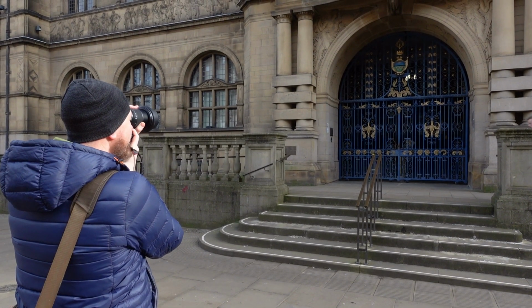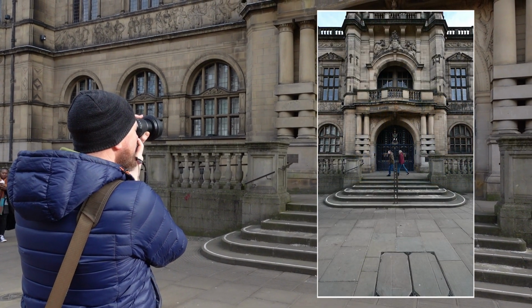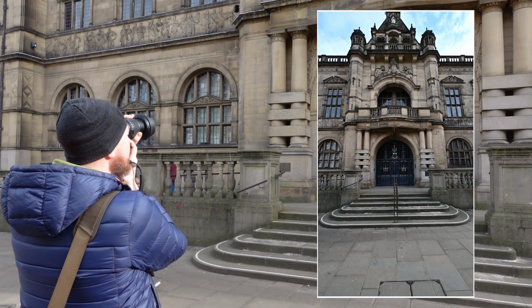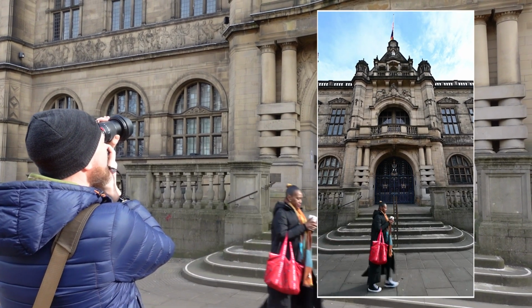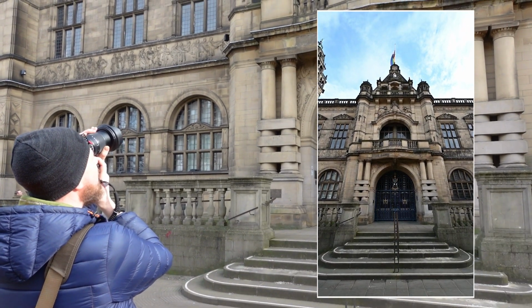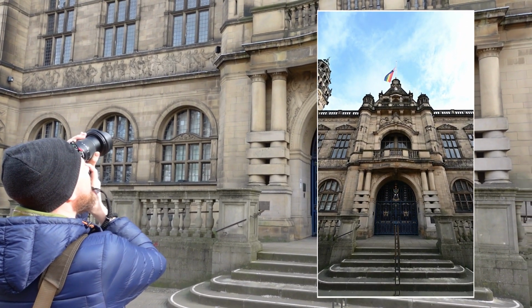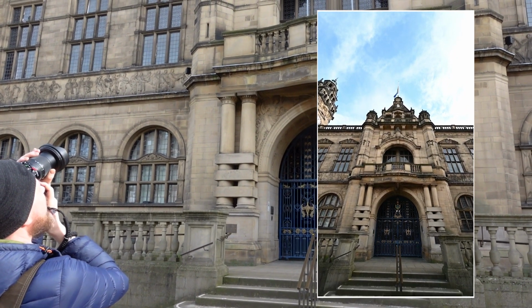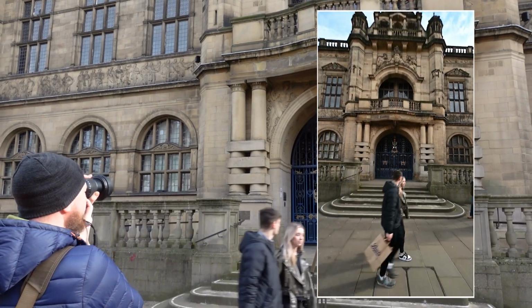So you'll notice here when I'm straight on to my subject, the verticals look pretty straight, but as I move the camera upwards, they appear to converge and the building looks like it's leaning backwards, and the left and right points at the top are getting closer and closer together. So that's what we want to try and fix later.